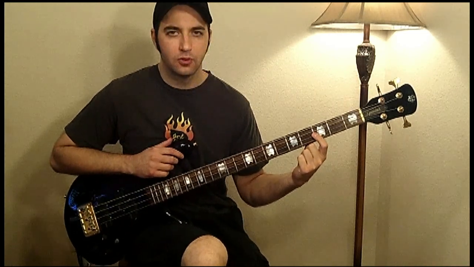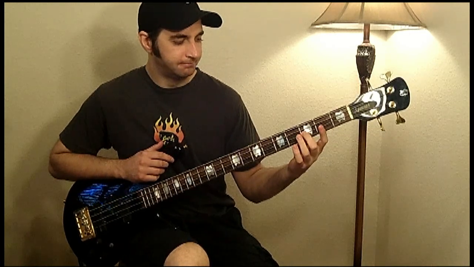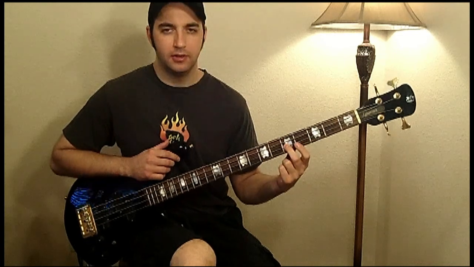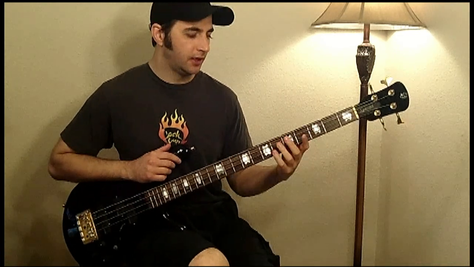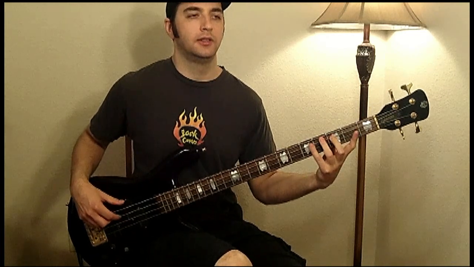So F is the 4 chord. It's the fourth letter after C. G is going to be the 5 chord. It's the fifth letter after C in the C major scale. Remember, we're always counting C as 1.